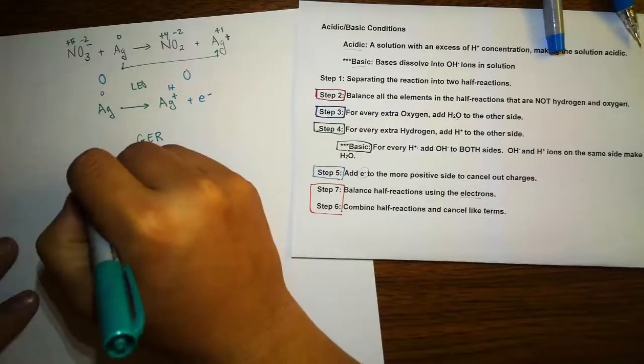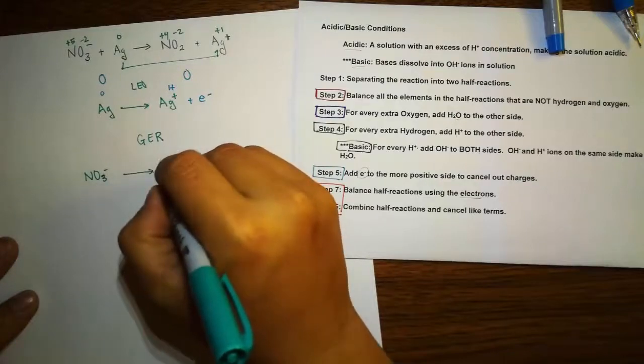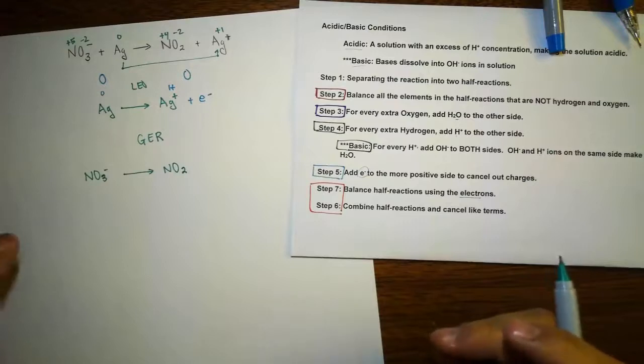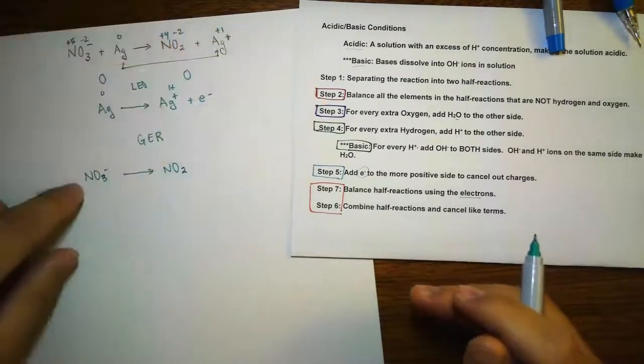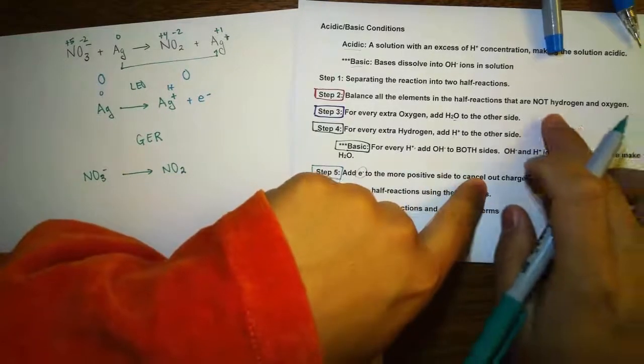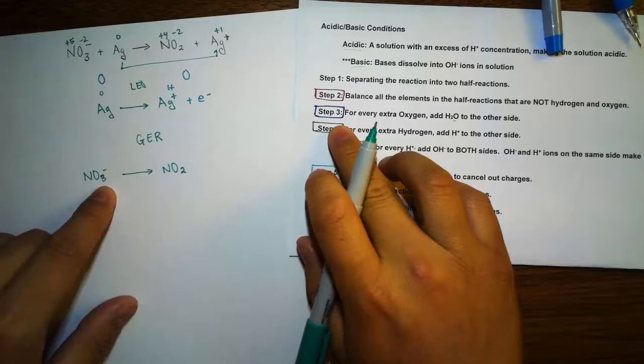So we have NO3 minus going to NO2. There you go. And then now we go back to the steps. The N is already balanced. So again, we balance any other element besides hydrogen and oxygen. Now we go to the next step, which is step 3 and 4.